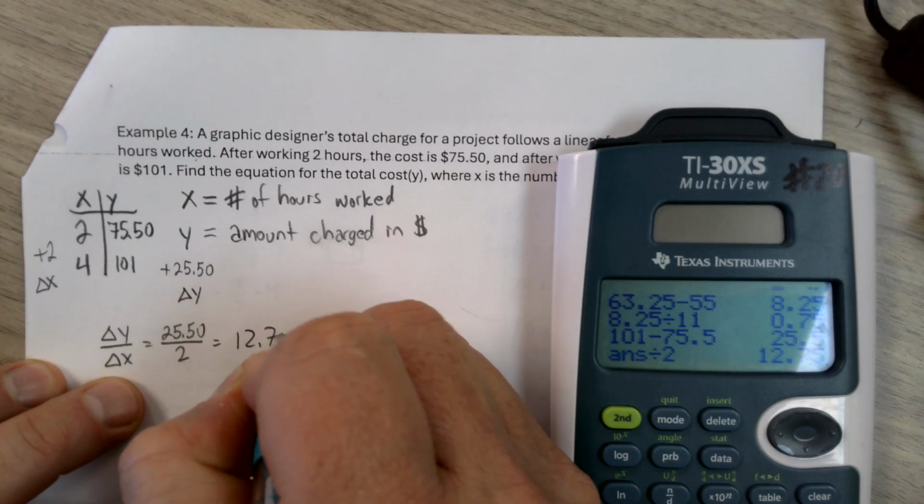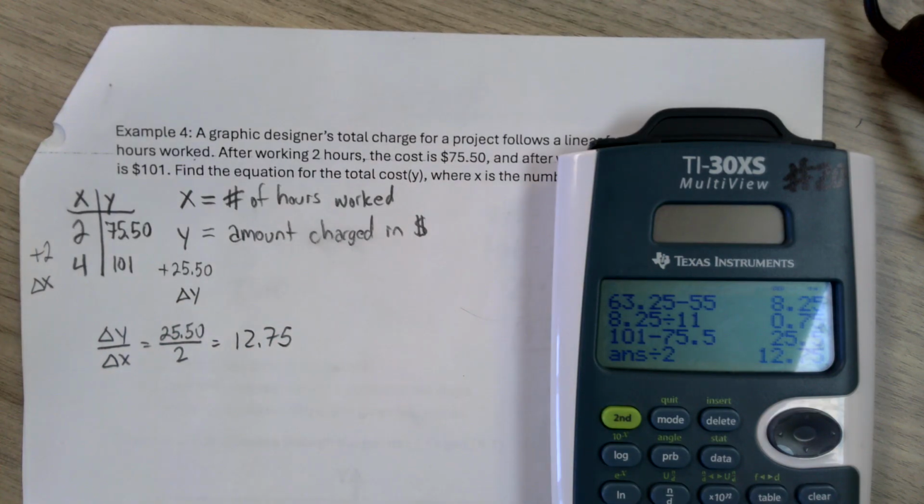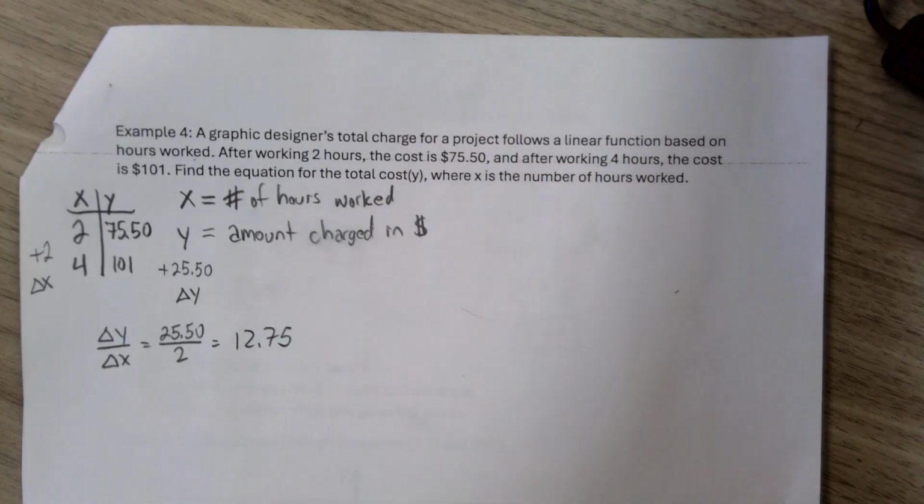So $12.75, that is going to be, oh, sorry about that. I had somebody knocking at the door.